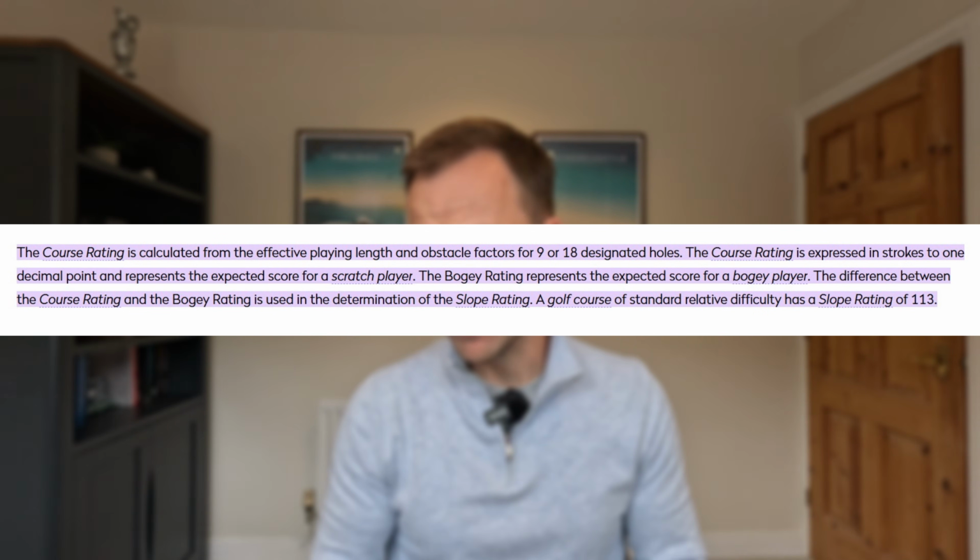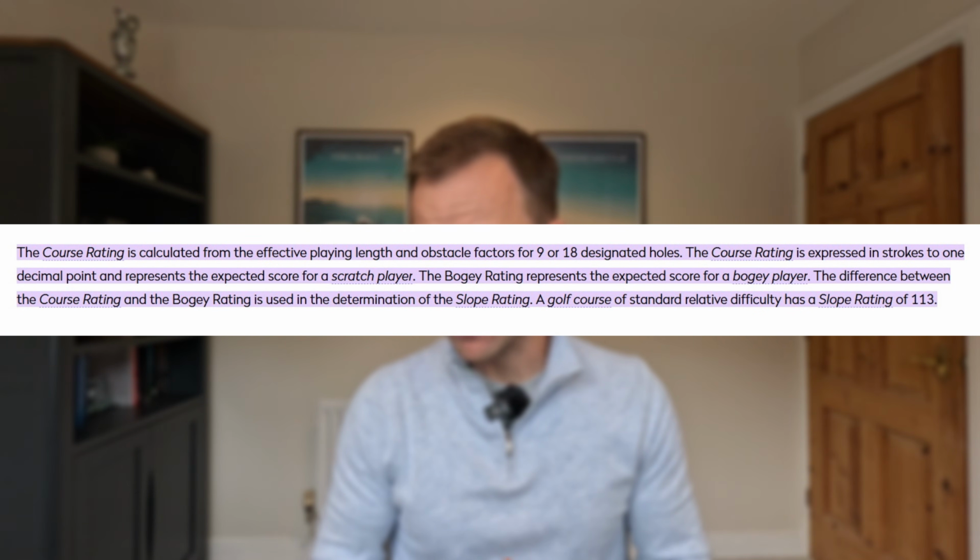As far as slope rating goes, also per the R&A, the difference between the course rating and the bogey rating is used in the determination of the slope rating. Bogey rating? Well, that's a new one. It's not actually in the score differential calculation. So what is bogey rating? Bogey rating represents the expected score for a bogey player. So course rating represents the expected score for a scratch player. Bogey rating represents the expected score for a bogey golfer. And by the way, a bogey golfer is defined as a 20 handicap for men and a 24 handicap for women. And the slope rating is representative of the difference between those two scores.